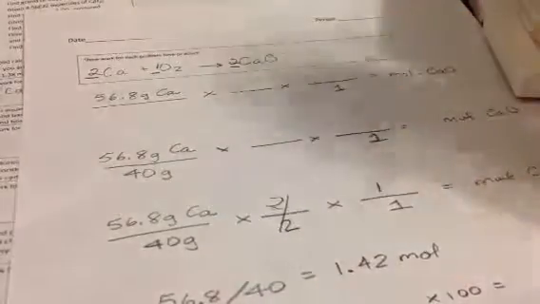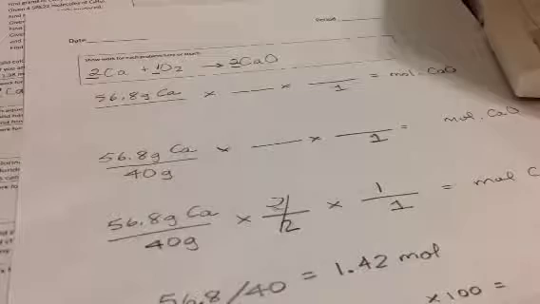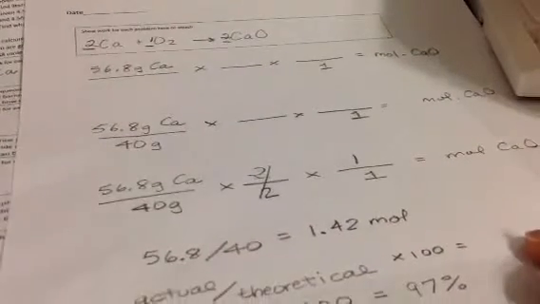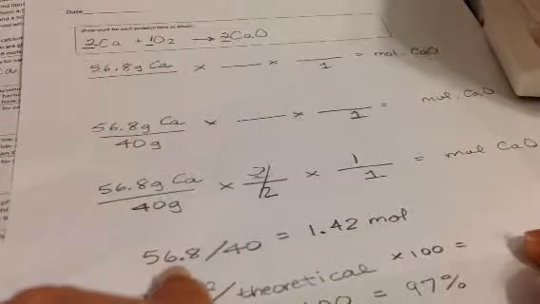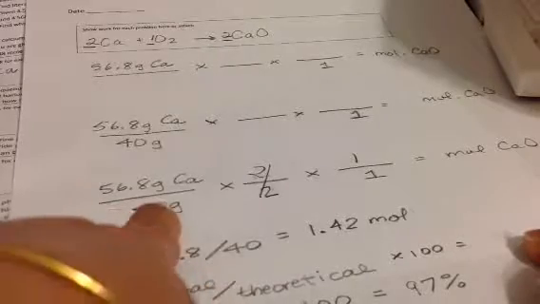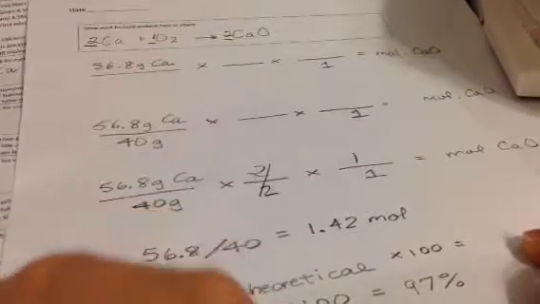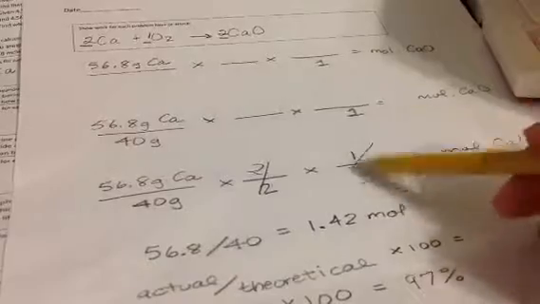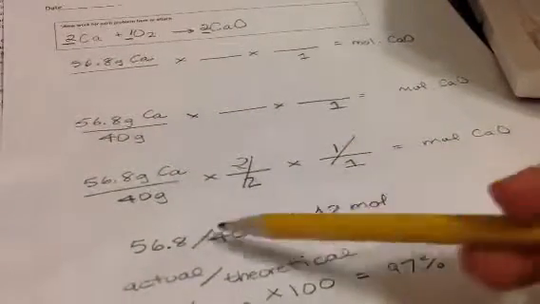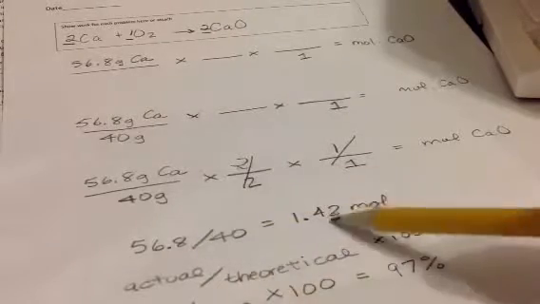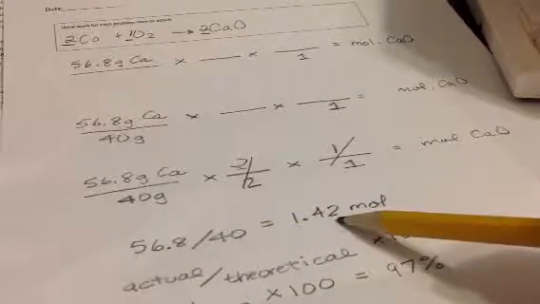So 2 over 2 is 1, so those cancel out. And what I have to put in my calculator is only the 56.8 divided by the 40, because that's a 1 and that's a 1, so mathematically that doesn't matter. So 56.8 divided by 40 is 1.42 moles.